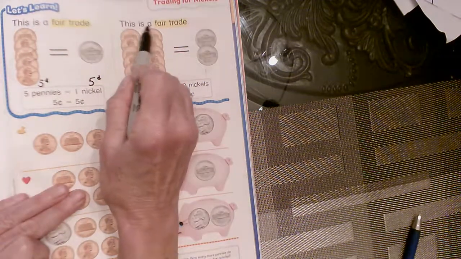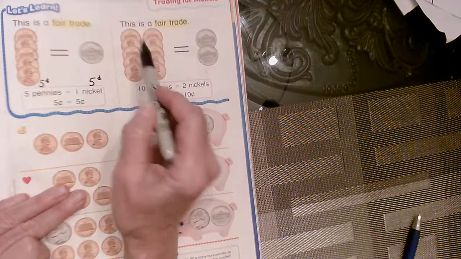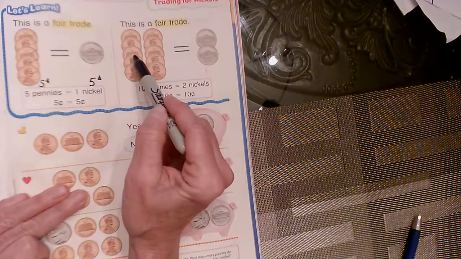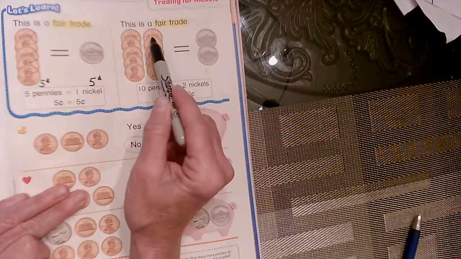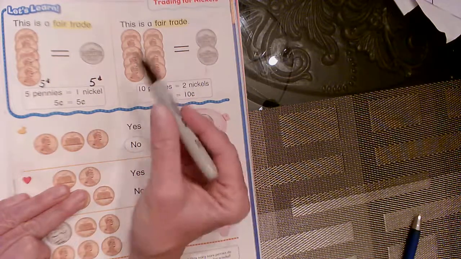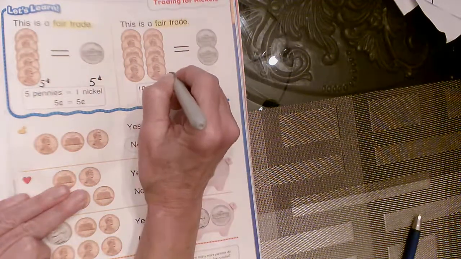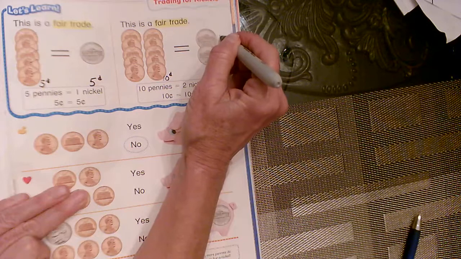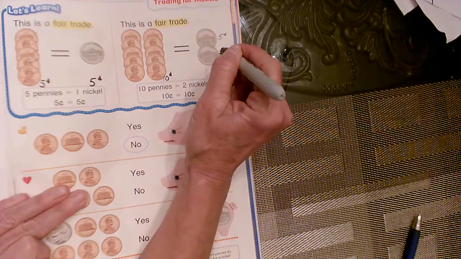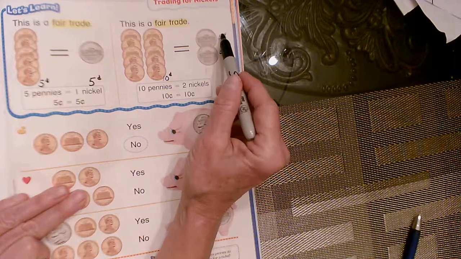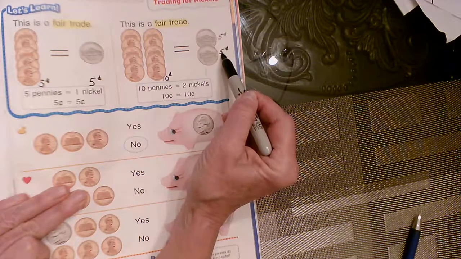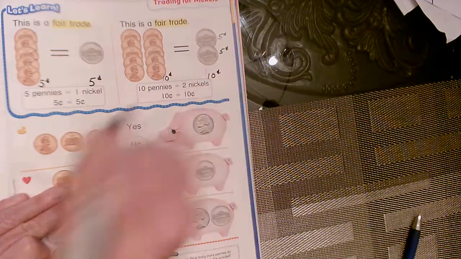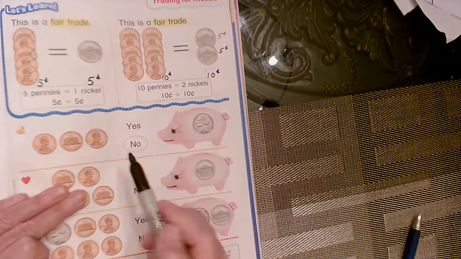Let's look and see if this is a fair trade. These are pennies and these are nickels. I have 1, 2, 3, 4, 5, 6, 7, 8, 9, 10 pennies. So altogether there I have 10 cents. And that equals, I've got 5 cents and 5 cents. So I count by fives. 5, 10, I have a total of 10 cents. So that's a fair trade, isn't it?